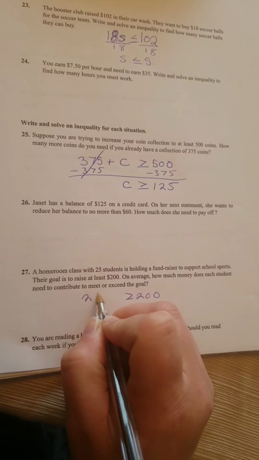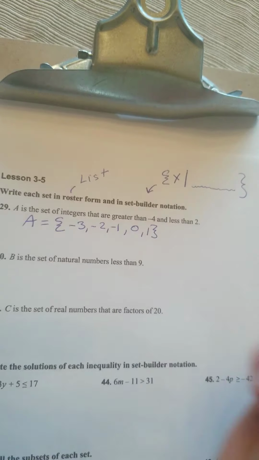So let's take a look at 29. A is the set of integers that are greater than -4 but less than 2. So A in roster form is going to be the set of all numbers greater than -4 but less than 2. So we're going to start with -3, -2, -1, 0, and 1, and then close our squiggly bracket.